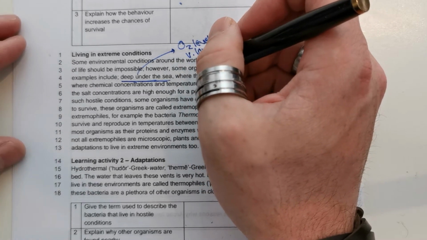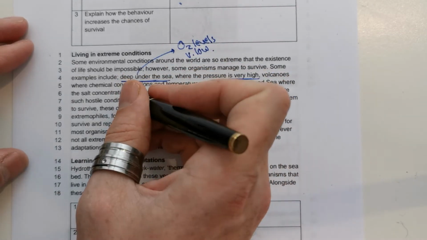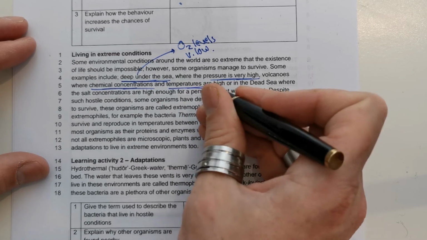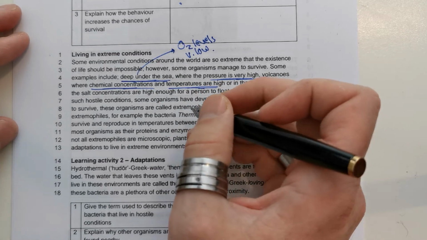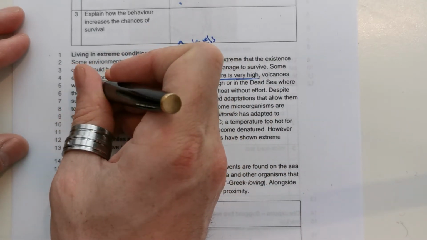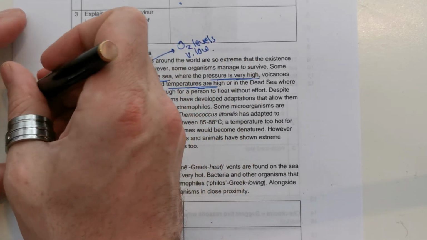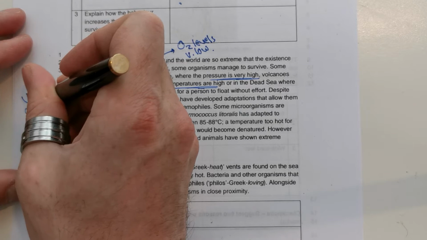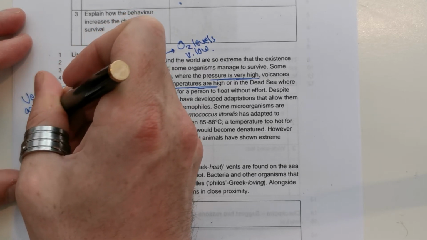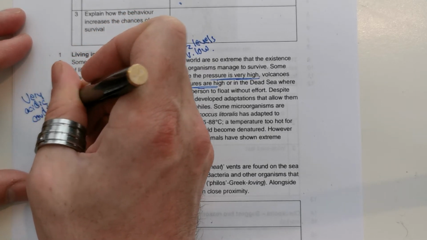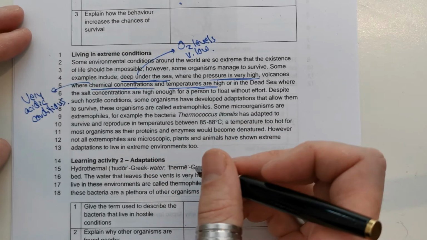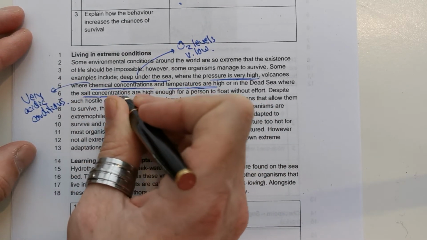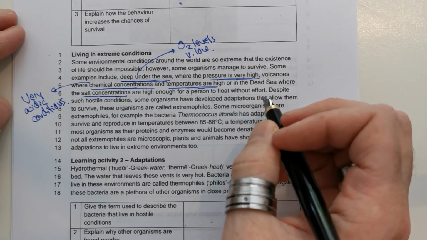Volcanoes where chemical concentrations and temperatures are very high. So, there might be, for example, very acidic conditions. Or in the Dead Sea, where salt concentrations are high enough for a person to float without effort.